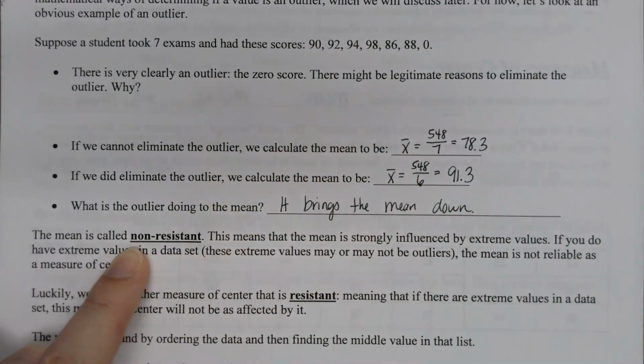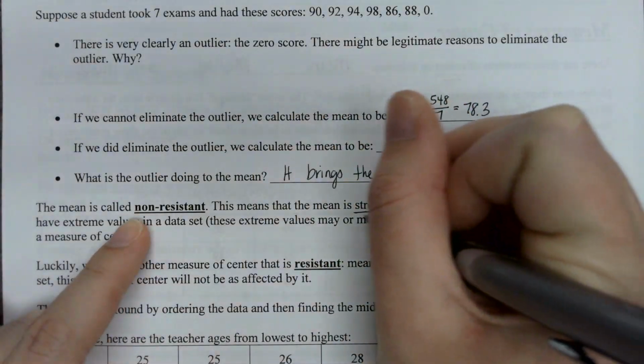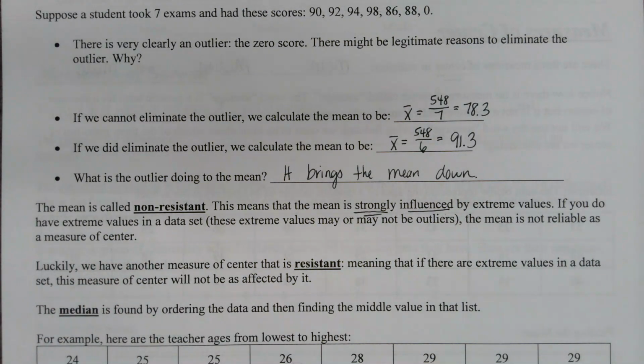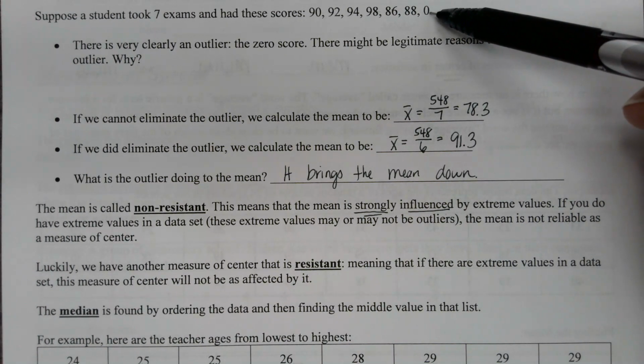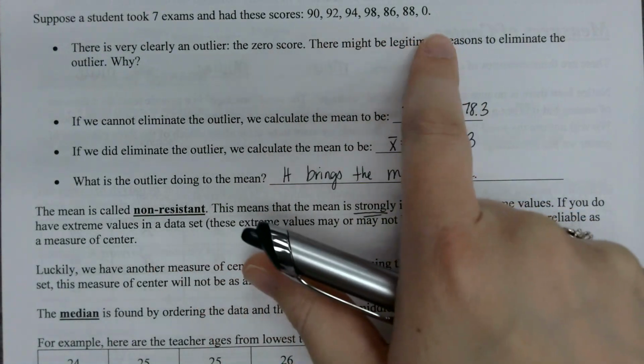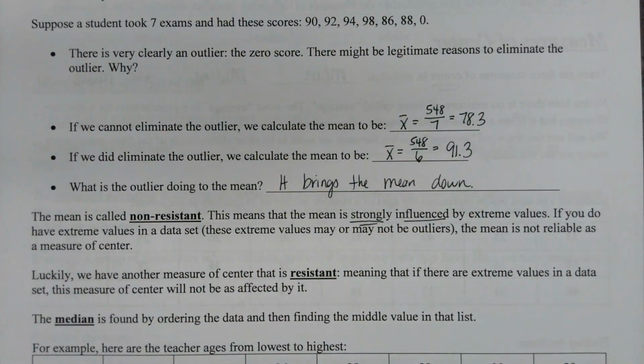So the mean is non-resistant, which is what I just said. It's strongly influenced by extreme values. If we have extreme values in the data set, we do not use the mean. It gets pulled toward that value. Because we had a low value in our data set, our mean gets pulled down. If we had a really high value, say all 60s and 70s and then a 190, that value would pull the mean up and strongly influence it. So if we have extreme values in our data set, we do not use the mean.